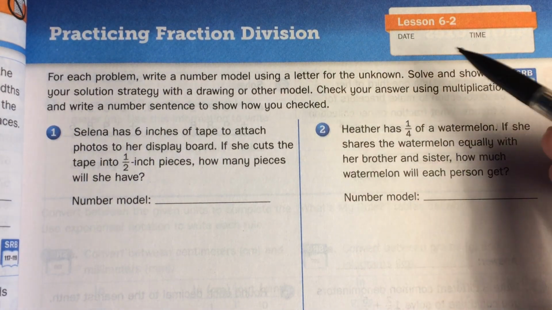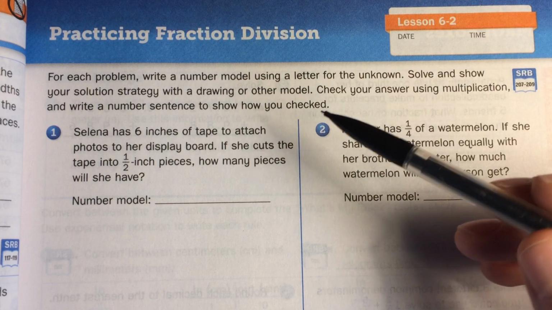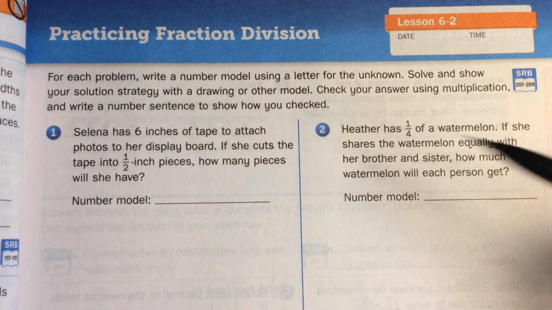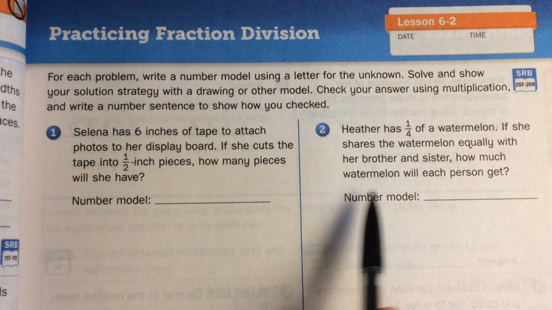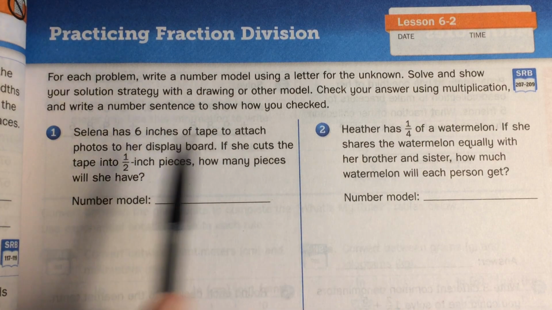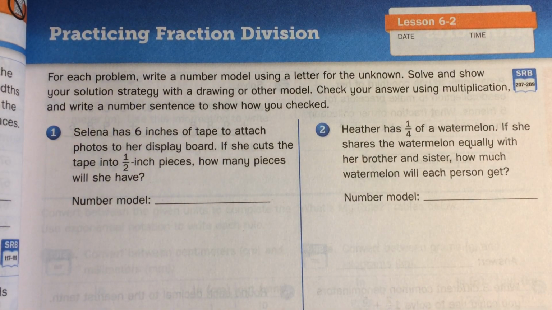So I'm going to summarize the instructions. Basically, you're going to need to write a number model to figure out your problem, and then we're going to solve it. First, let's dig right into Selena. I'm going to show you a touch of both of these. So for number one, Selena has 6 inches of tape to attach photos to her display board. If she cuts the tape into half-inch pieces, how many pieces will she have?